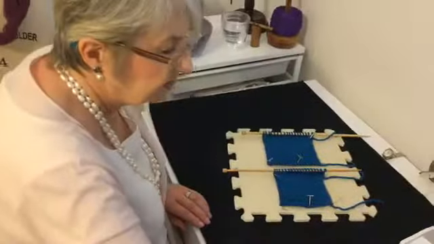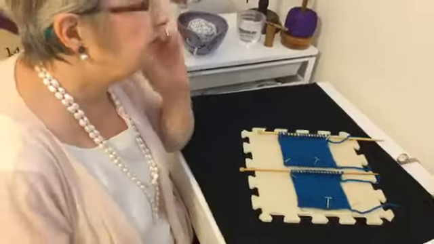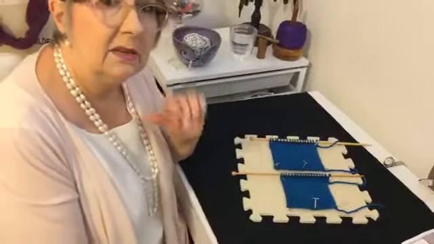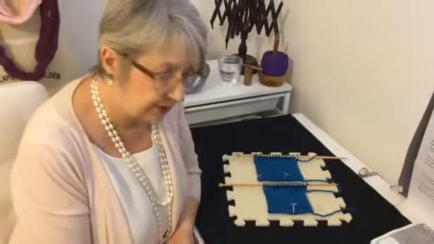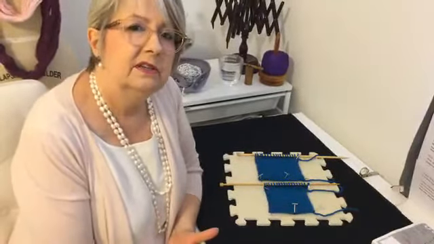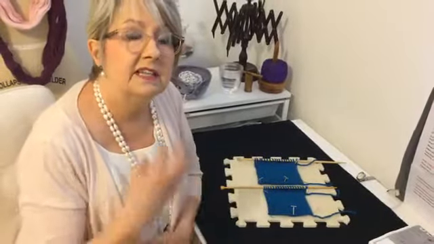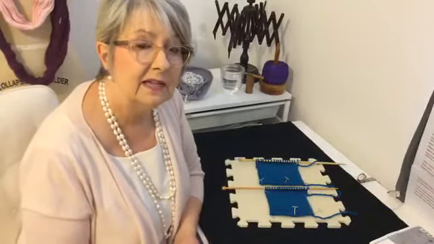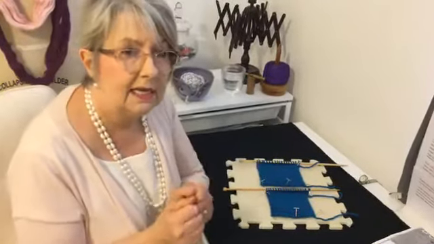But it's an important thing to do, and I would recommend when you do your tension squares, do them in stocking stitch or do them in the pattern that it tells you to do, because if it says that the gauge is whatever it is based on stocking stitch, that's the tension piece that you must do. If it says over the pattern, then you must do a pattern piece, because different patterns will pull the yarn in, it'll pull the material in, or it may even loosen it up.